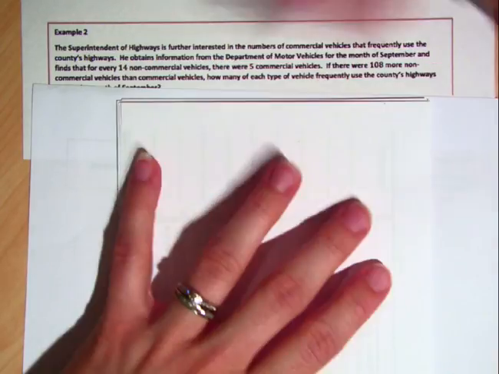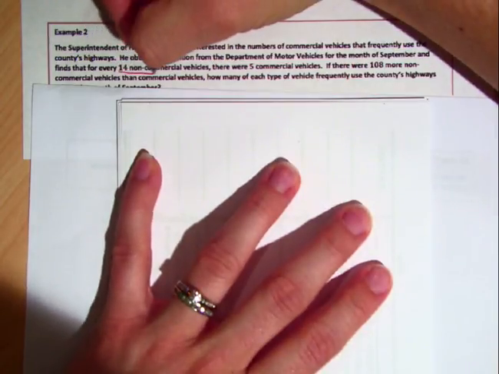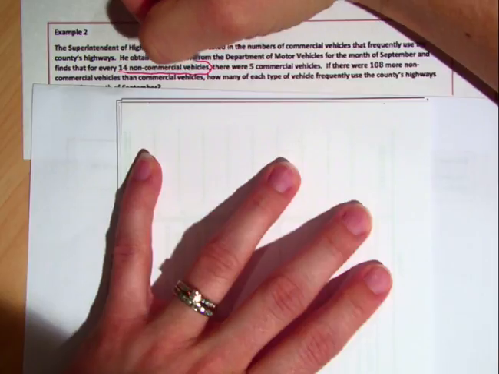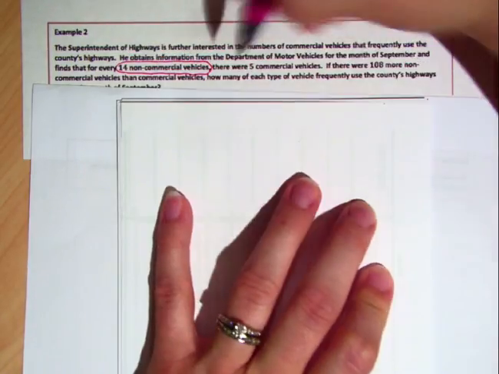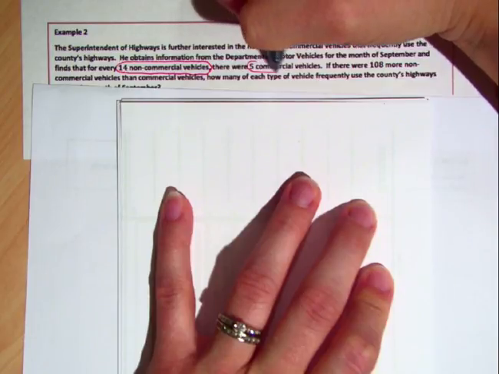He obtains information from the Department of Motor Vehicles for the month of September and finds that for every 14 non-commercial vehicles, that would be our cars and trucks that we drive, 14 non-commercials, there are 5 commercial vehicles.